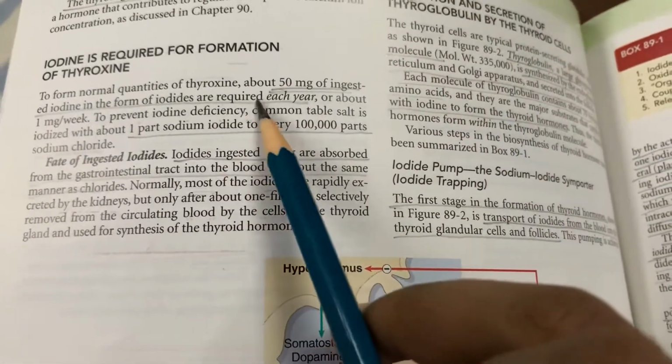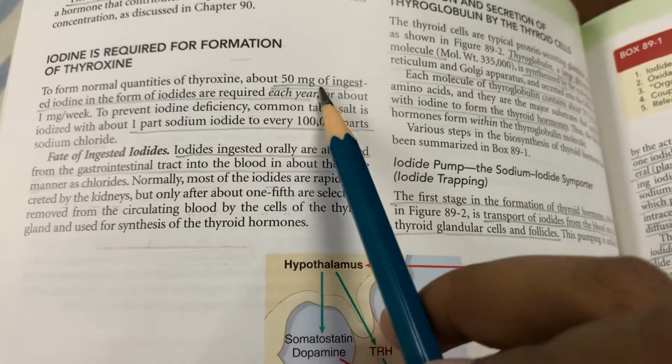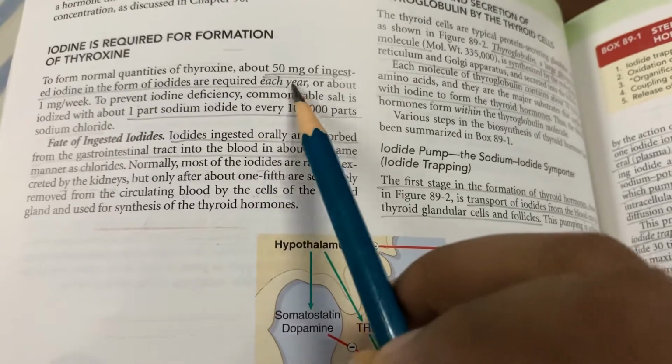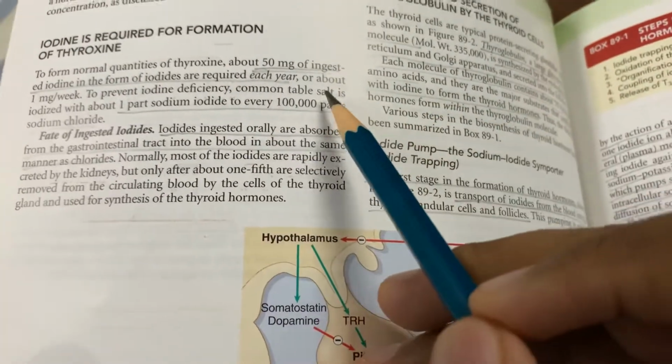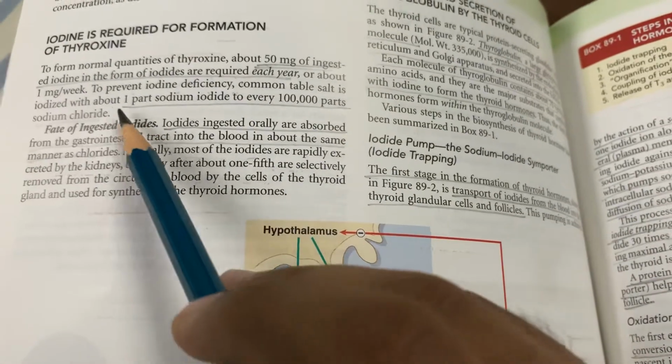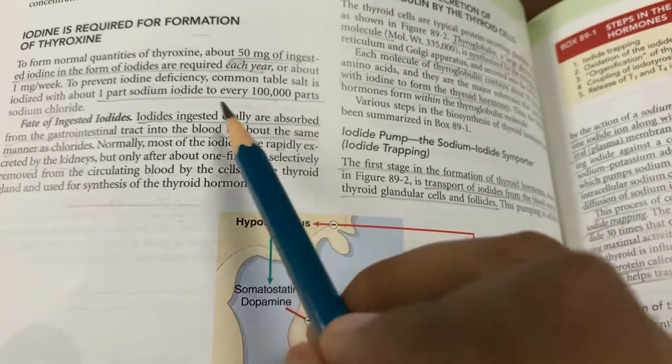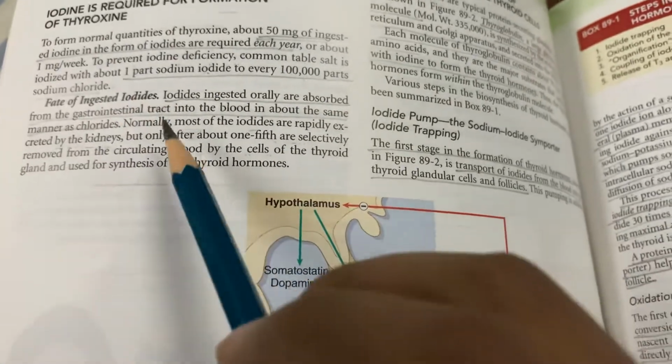So iodine is required for the formation of thyroxine. So to form normal quantities of thyroxine, 50 milligrams of ingested iodine in the form of iodides are required each year. Okay, so to prevent this iodine deficiency, the common table salt that we take is iodized with 1 part of sodium iodide to every 100,000 parts of sodium chloride, which is common salt.